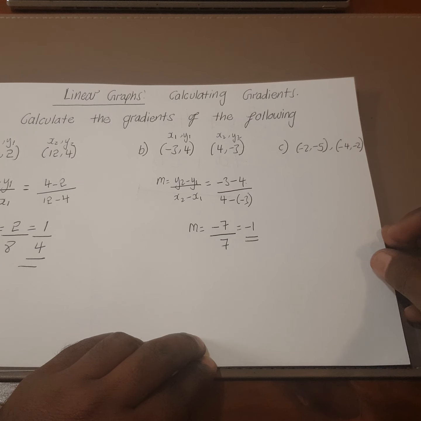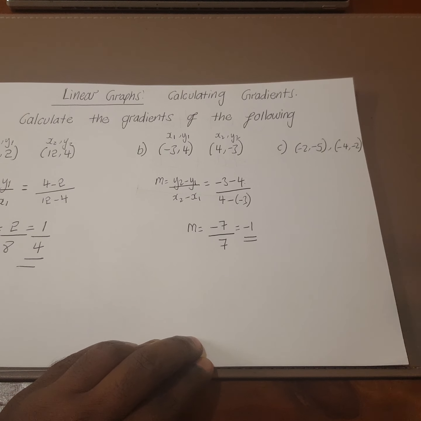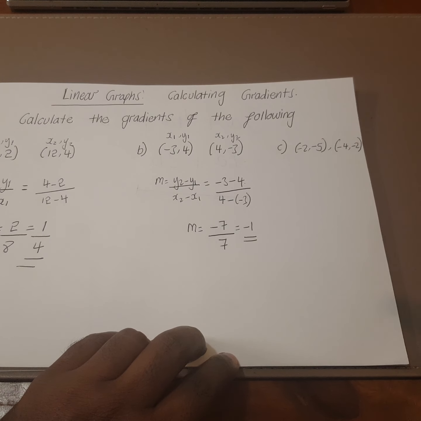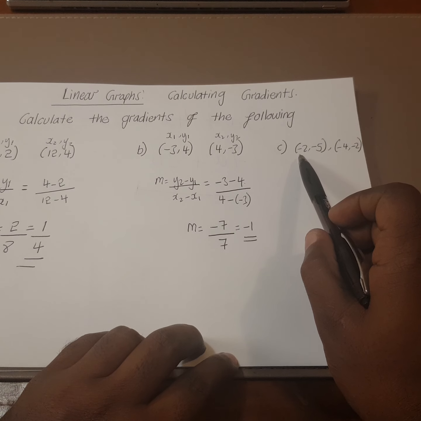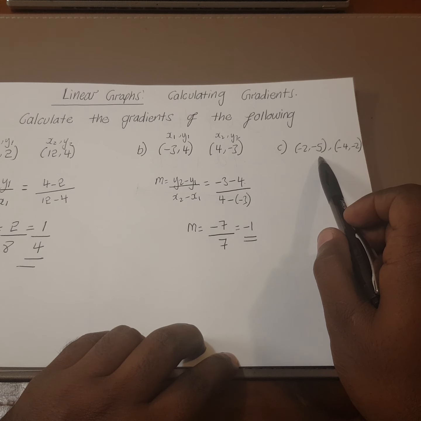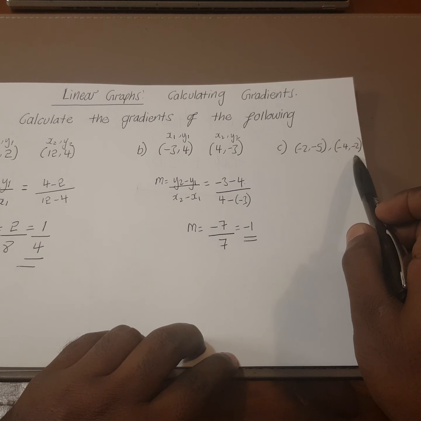All right, now let's look at C. All of them are negative numbers. All right, at times students find that a little bit confusing because you've got negative numbers and then in the formula you've got a negative as well, so they're not sure what to do. So here's the trick. Now I'm just going to read it a little bit loud in case you can't see that properly. That's -2, -5 and -4, -2.